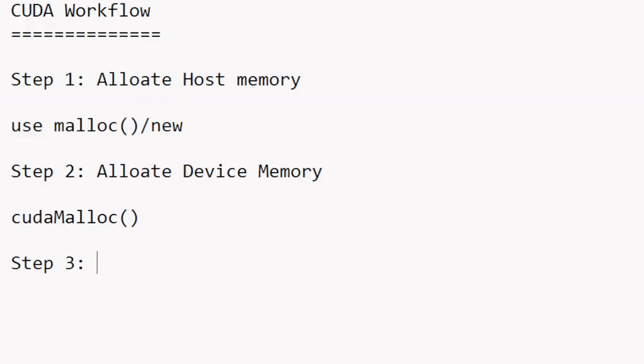Step 3, copy data to GPU. Now you transfer the data from CPU to GPU, and for that CUDA has a function, cudaMemcpy, because CPU and GPU have separate memory. This step is mandatory.